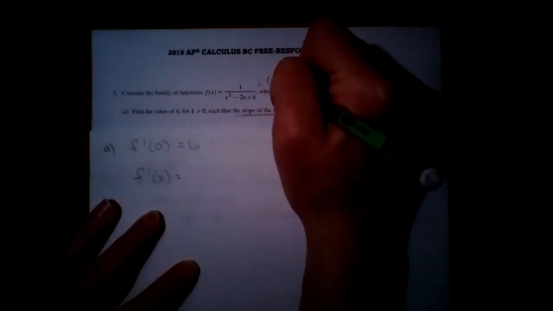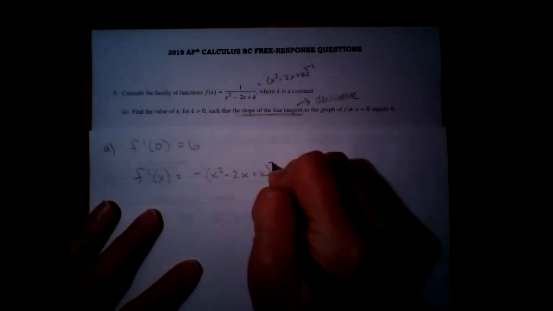So what we're going to do is we're going to get the derivative. We're going to plug in 0 for x and then set that equal to 6. All right, so this derivative, I would write this as all of that stuff to the -1. You could do a quotient rule if you wanted, but I think this is going to be easier if we just write it as all of that stuff to the -1. So the -1 is going to come down, and we're going to have all of that stuff to the -2. And then we're going to chain on the derivative of the stuff inside, which would be 2x minus 2.